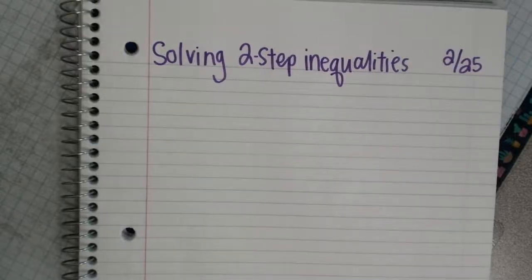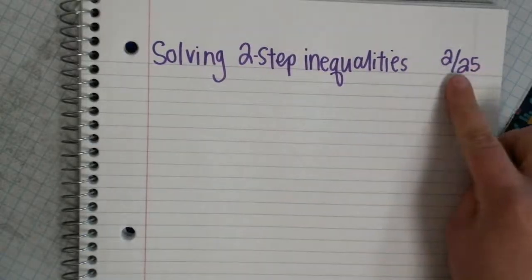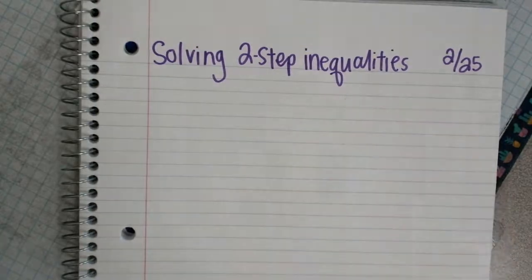All right, my friends, today is February the 25th. We are solving two-step inequalities.